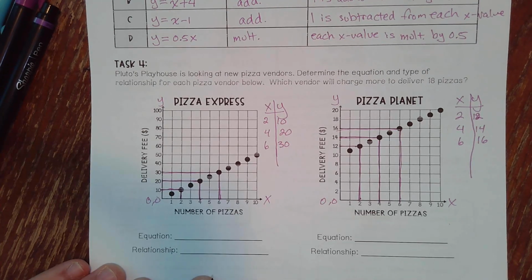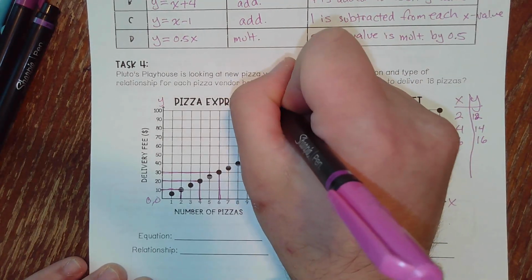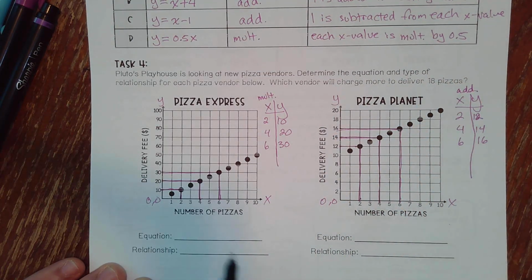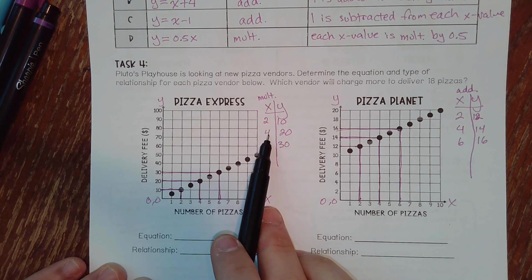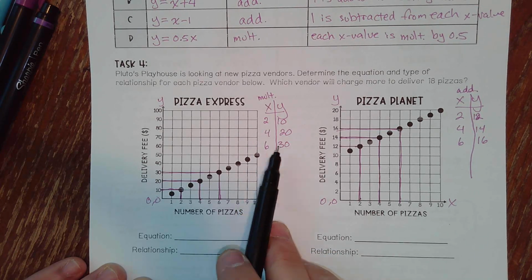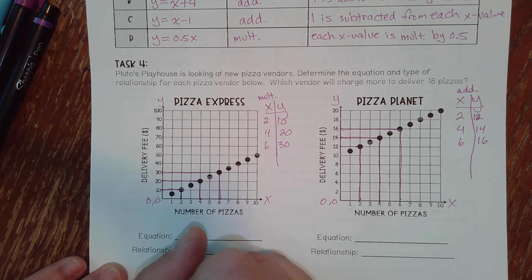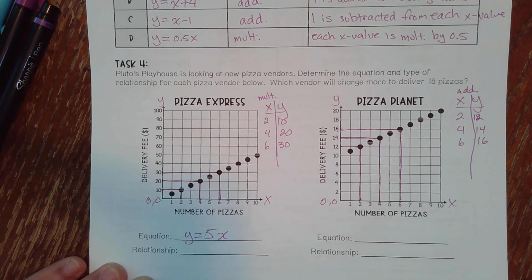So if we see here, the relationship here is going to be multiplicative, okay? And this one is going to be additive, okay? How do I know? 2 times 5 will give you 10, 4 times 5 will give you 20, 6 times 5 will give you 30. Therefore, I can say for my equation that the value of y is equal to 5 times the value of x. And obviously, our relationship is multiplicative.